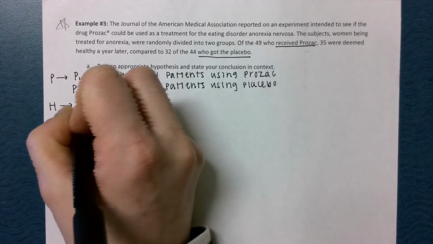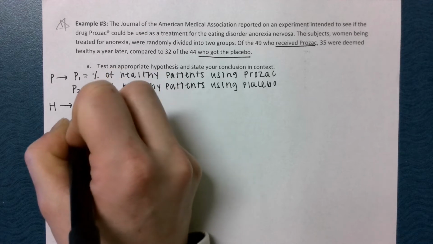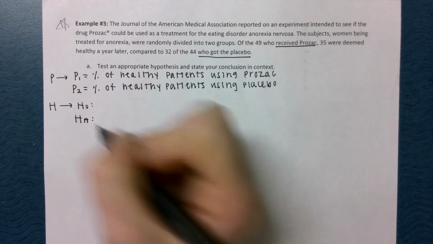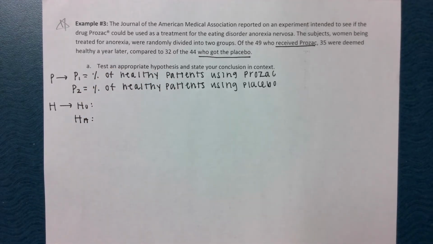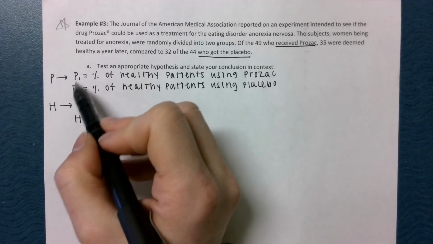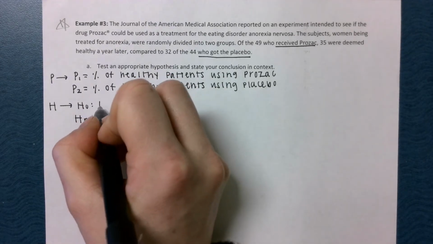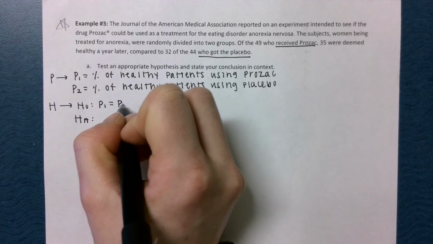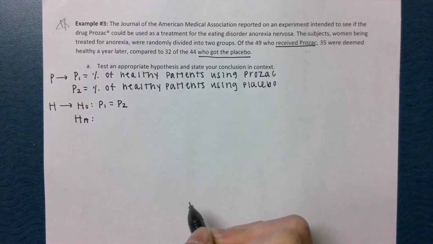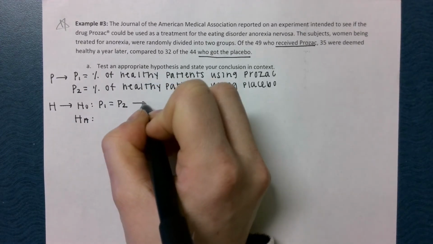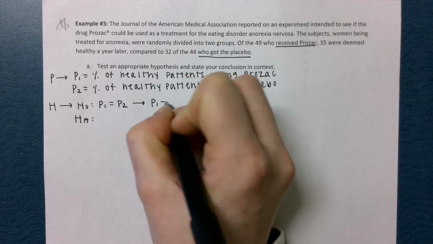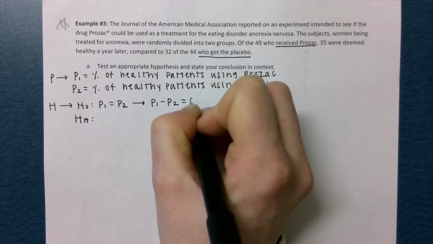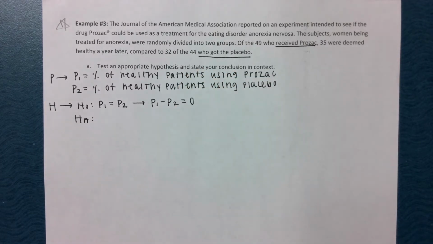Okay, H is my hypotheses, so my null hypothesis and alternative. My null hypothesis should start with saying that these 2 are equal. I'm assuming that the percent of healthy patients will be the same in each group. So when I subtract, I get that it's equal to 0.